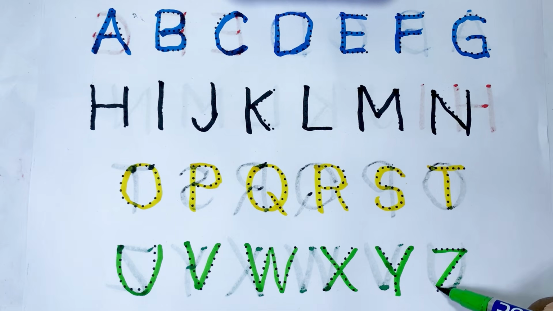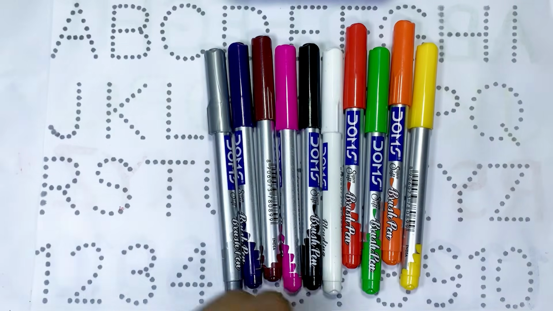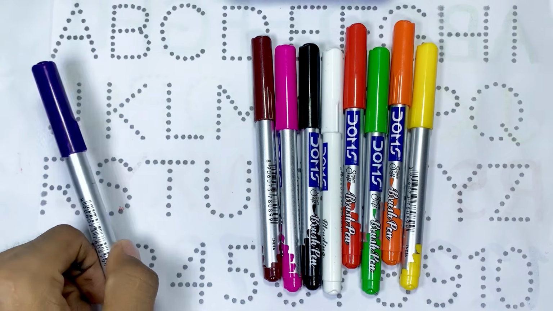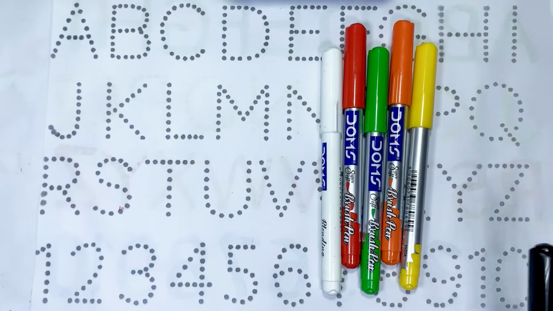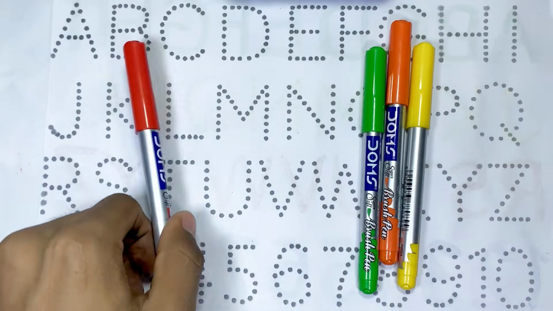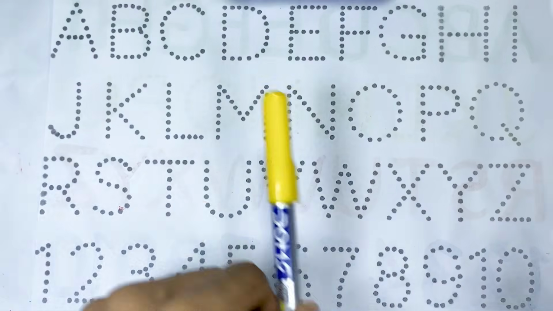Y for yo-yo. And Z. Green color, blue color, sky blue color, silver color, purple color, brown color, pink color, black color, white color, red color, light green color, orange color, and yellow color.